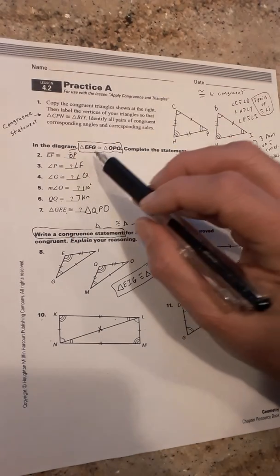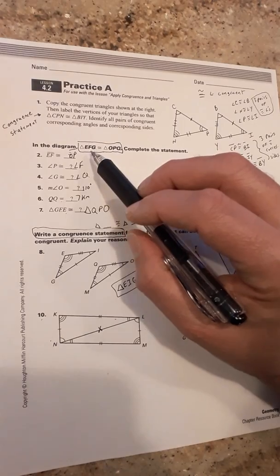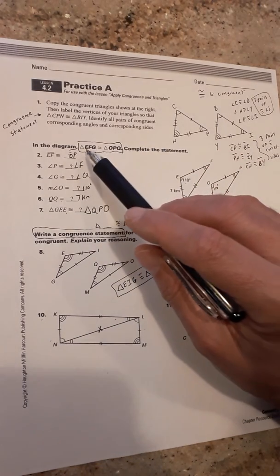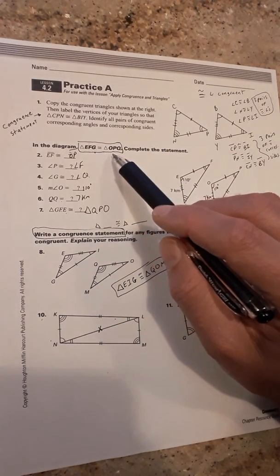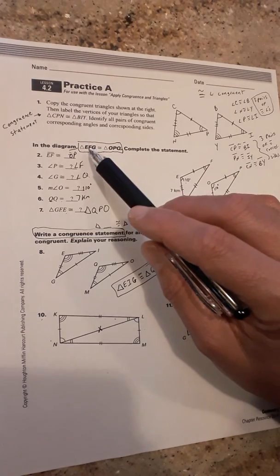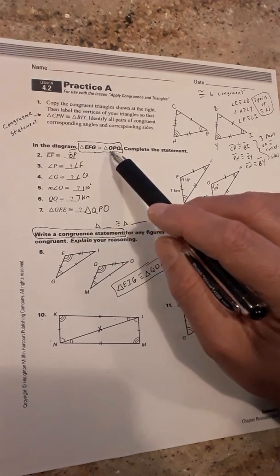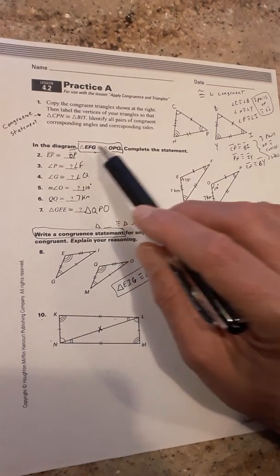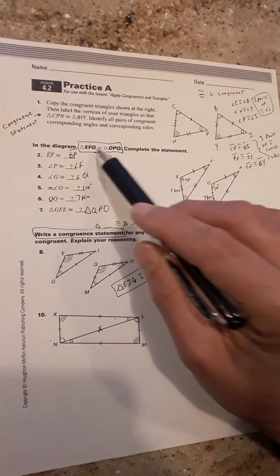So when they give you a congruent statement, like in this next set of problems 2 through 7, triangle EFG is congruent to triangle OPQ. What they're saying is angle E is congruent to angle O, angle F is congruent to angle P, and angle G is congruent to angle Q. So the order of the letters does matter. It tells you what the congruent angles are. All right? Also, there's 3 pairs of corresponding congruent sides.